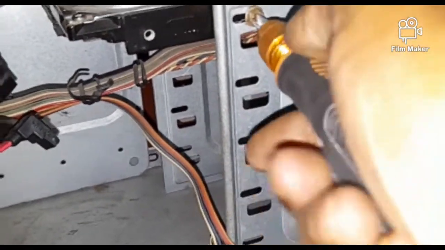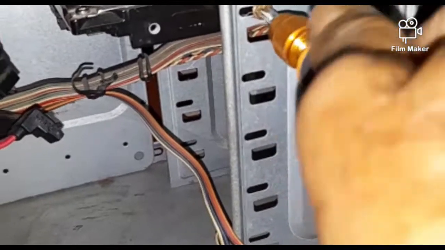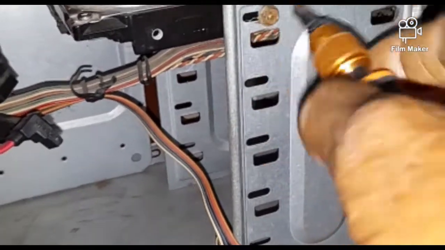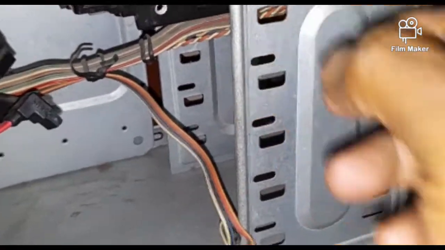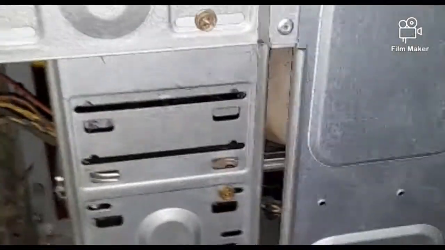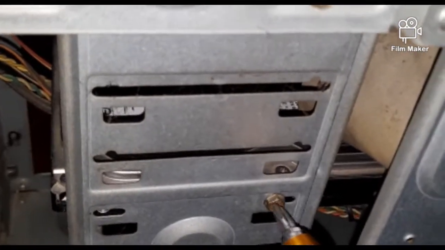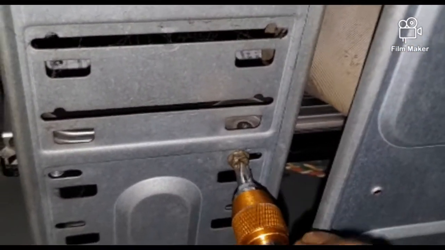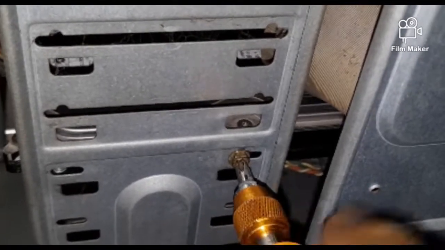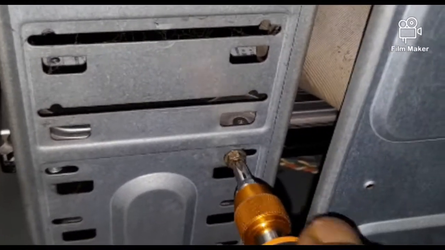Now the hard disk is to be removed from its position. To do that, the holding screws from both sides are to be opened. After that, the hard disk can be taken out or removed from its position.